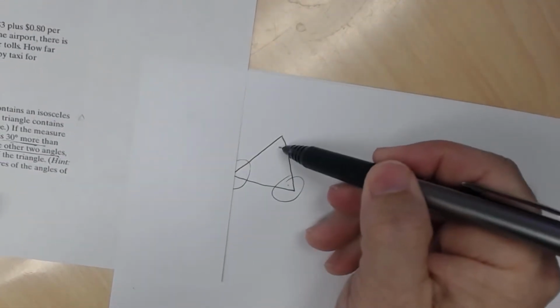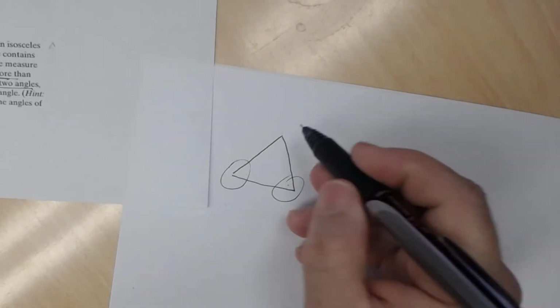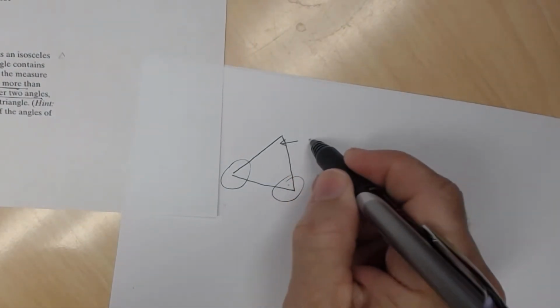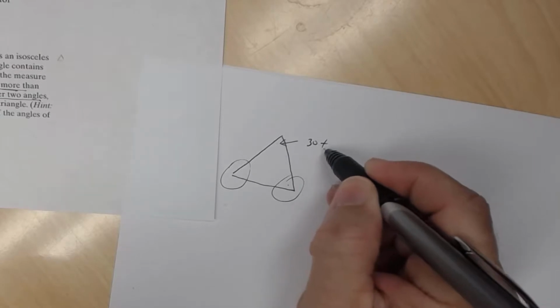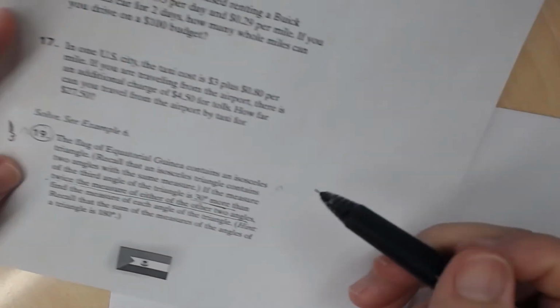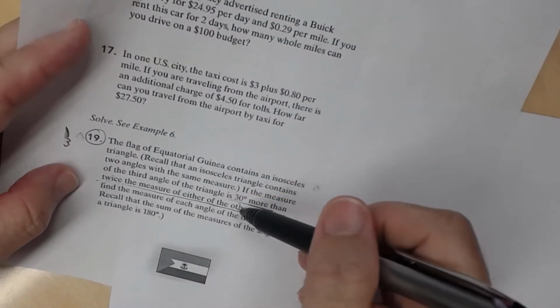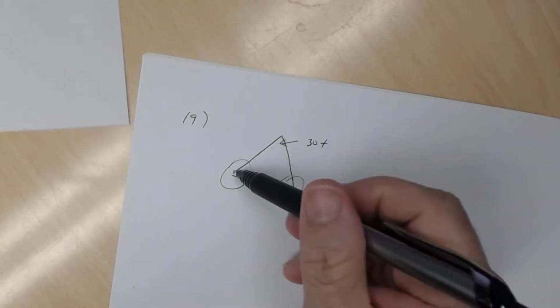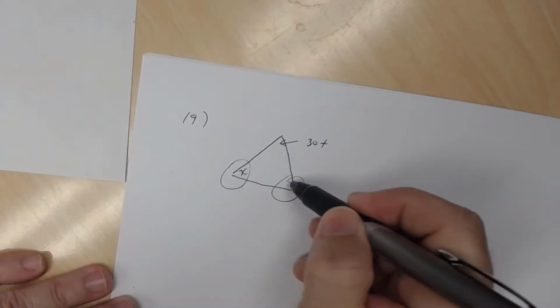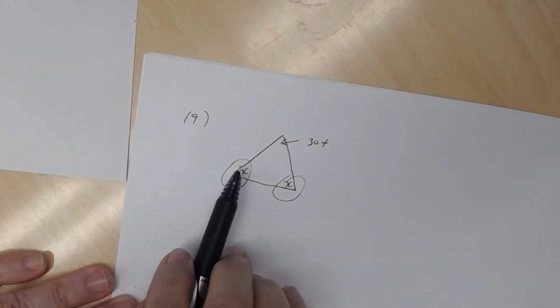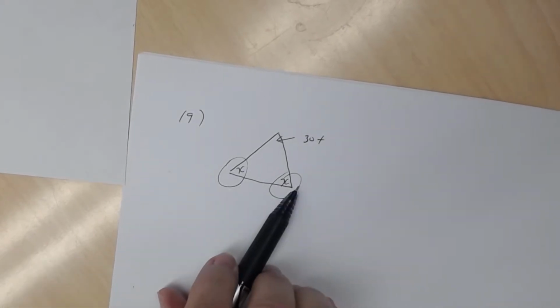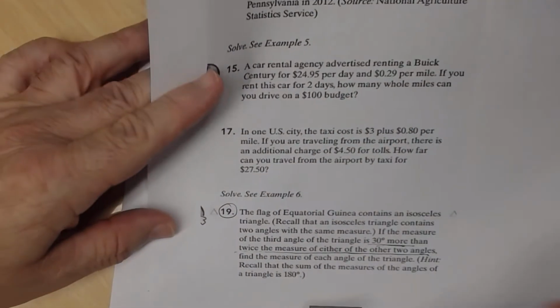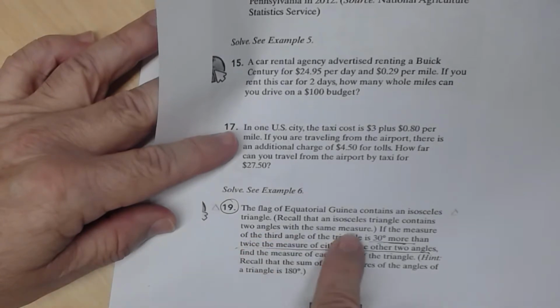All right. So let's read that sentence again right here. The measure of the third angle, so this angle right here, is 30 degrees more than, so 30 degrees plus twice the measure of either of the other angles. So we don't know what these are, so let's call that x. Now they're both x because remember, in an isosceles triangle, the two angles have the same measure.